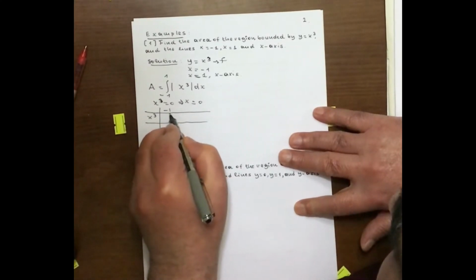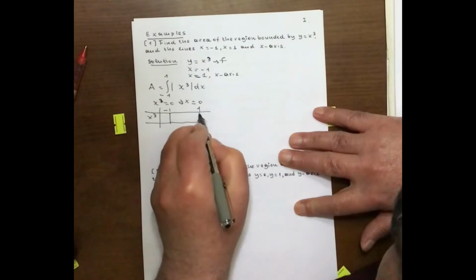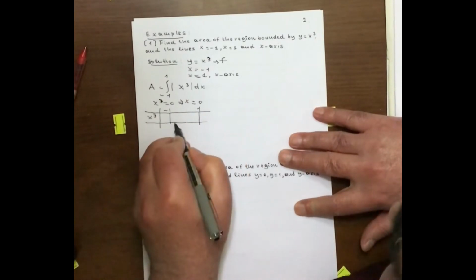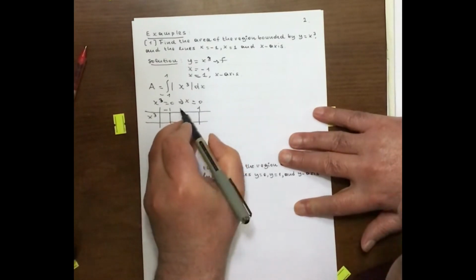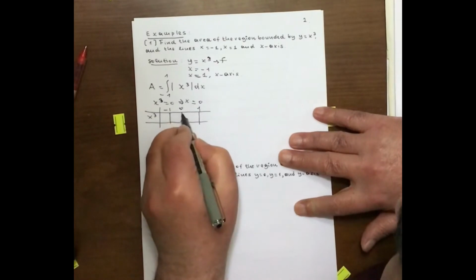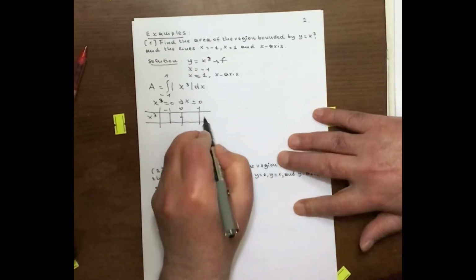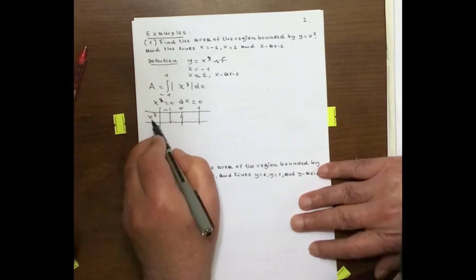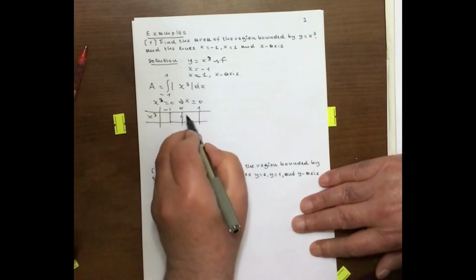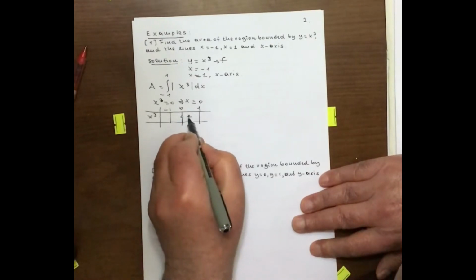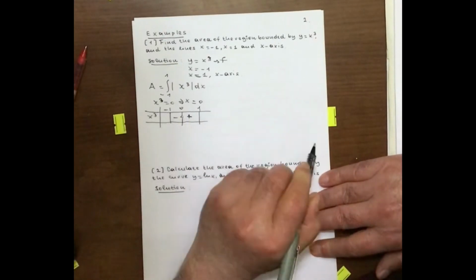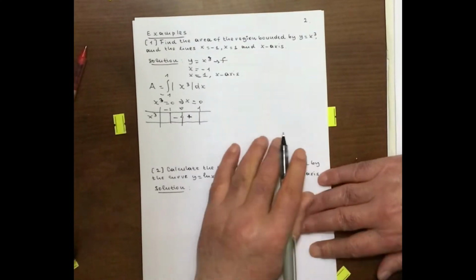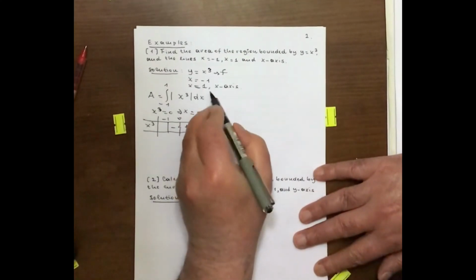This is our integration limits, and the root of x cubed is 0. The sign of x cubed on the right is positive, so plus and minus.